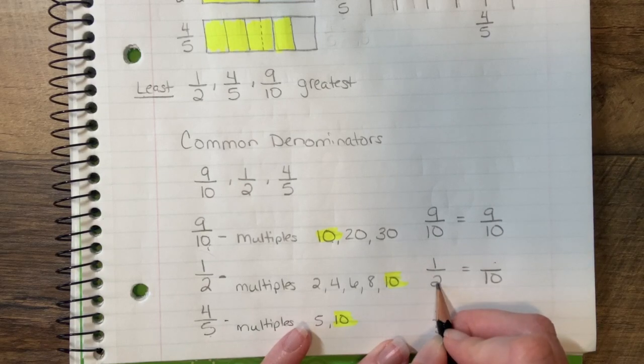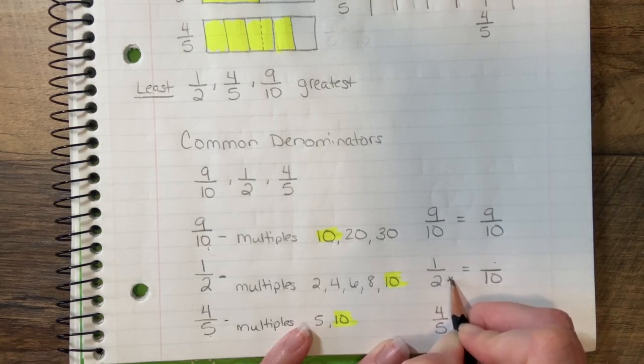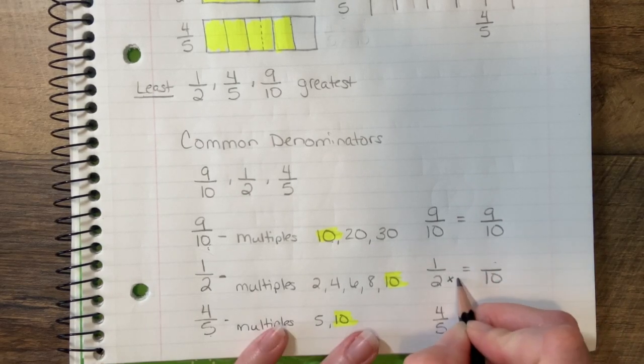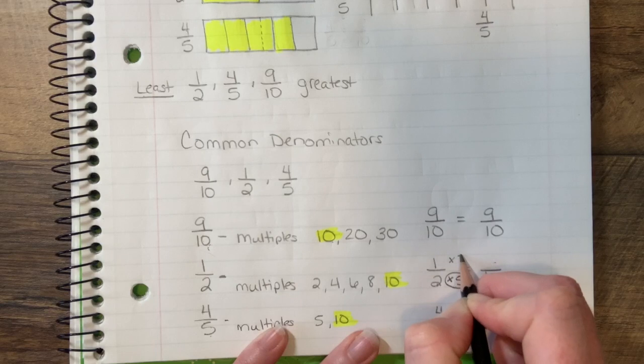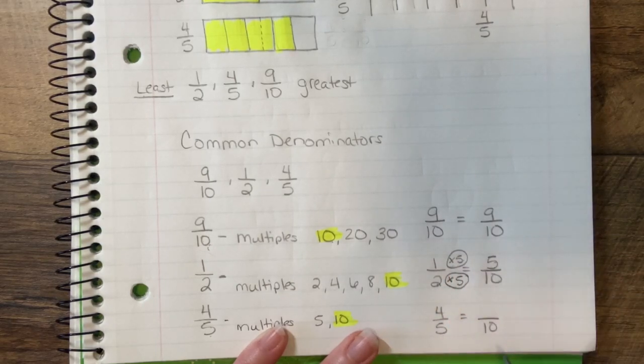If we're at 2, what do we do to 2 to get to 10? Since this number is getting larger, I know I'm going to be multiplying. What am I going to multiply by? Perfect. 5. 2 times 5 is 10. So if I multiply by 5 to get 10, then I have to multiply the top by 5. 1 times 5 is 5.